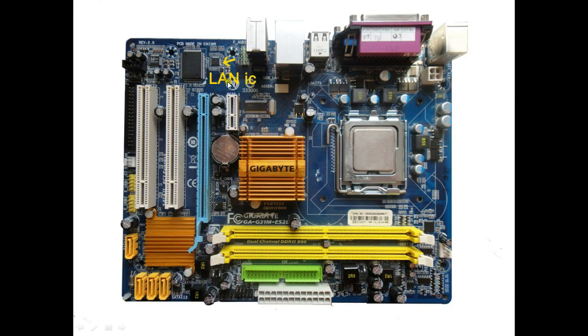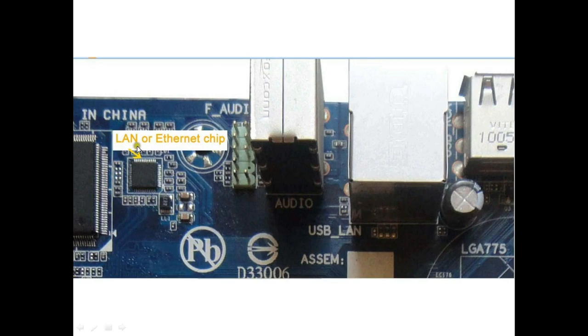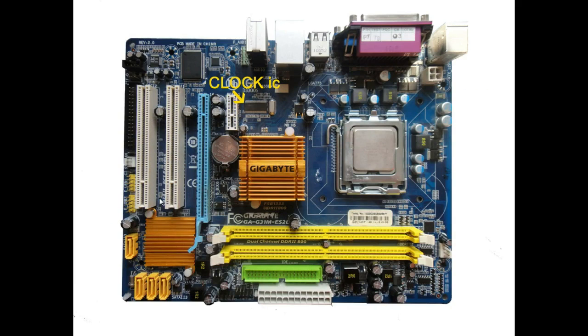So here it is the LAN IC. The LAN IC is always near to the LAN port. Here is the LAN IC, sometimes also called Ethernet IC. And normally there will be a crystal near to the LAN IC whose frequency is 25 megahertz. But in this motherboard they did not use the crystal. Instead, a coil and a resistor combination is used to generate the required frequency.